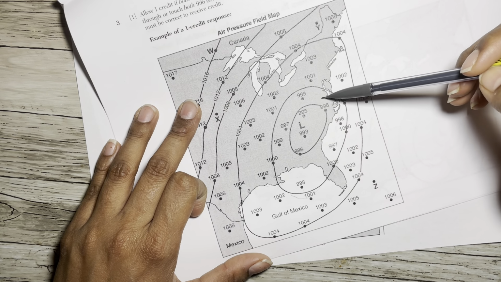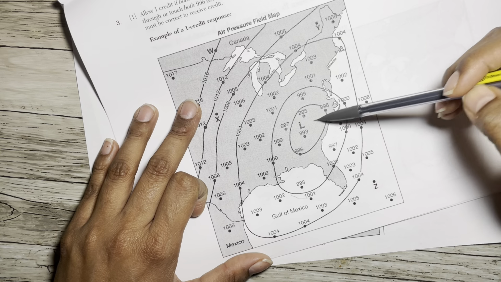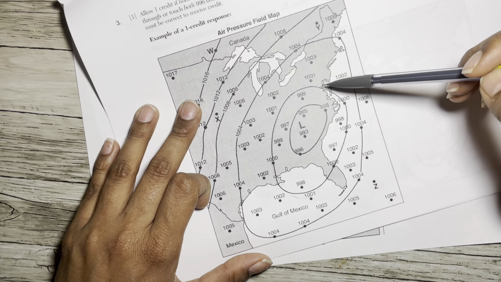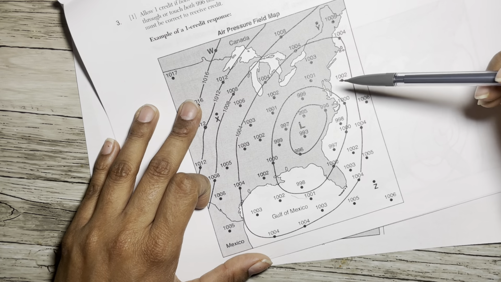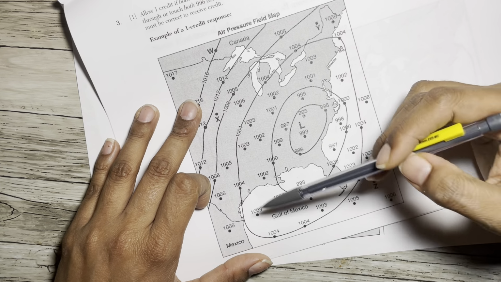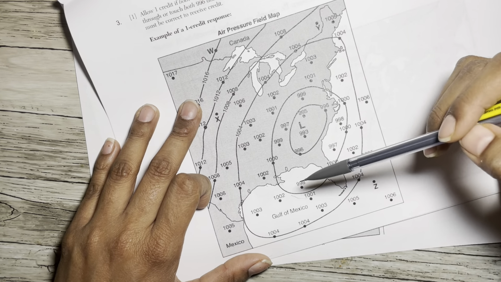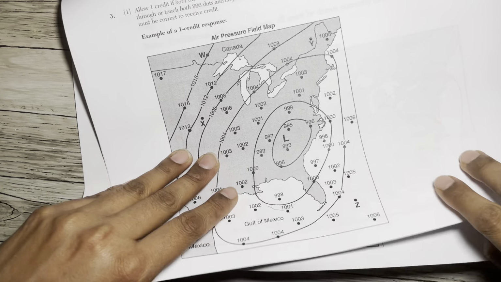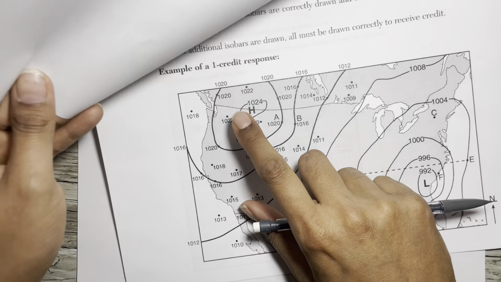Make sure your lines don't cross each other. If they get too close, just erase and redraw to make sure they're not too close. And if, for any reason, you draw any other isolines, they all need to be correct for your answer to get credit. And go ahead and try map number 4.